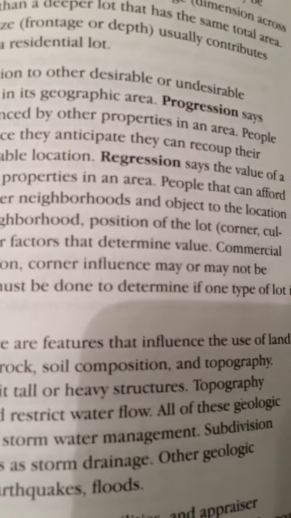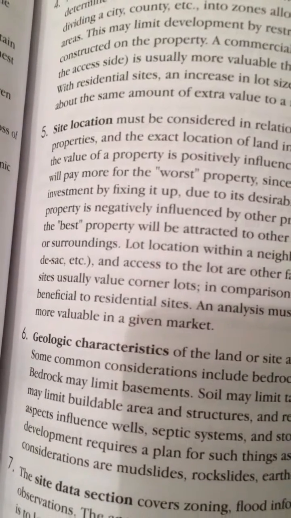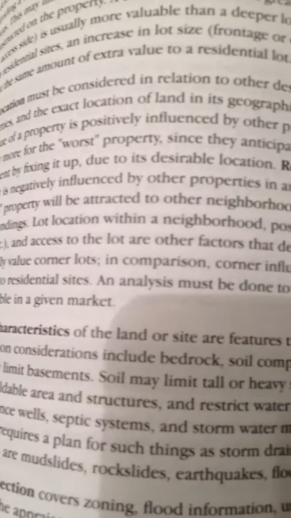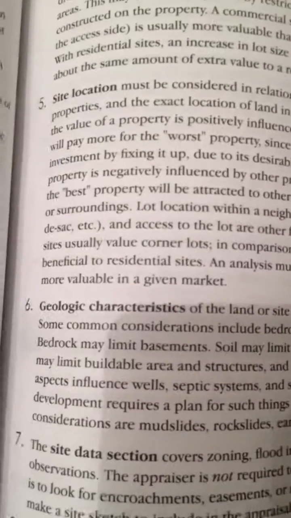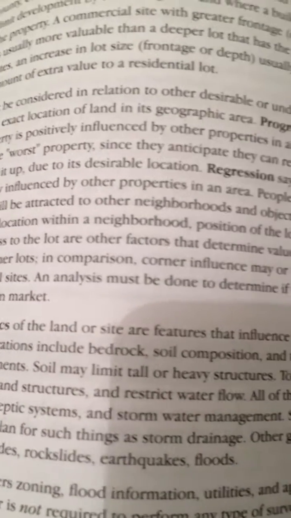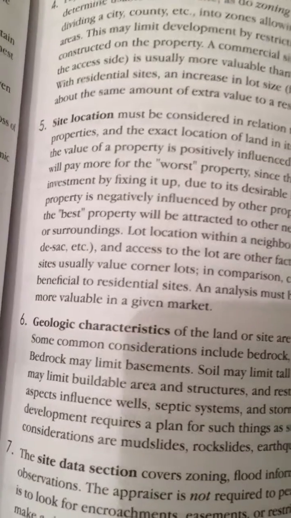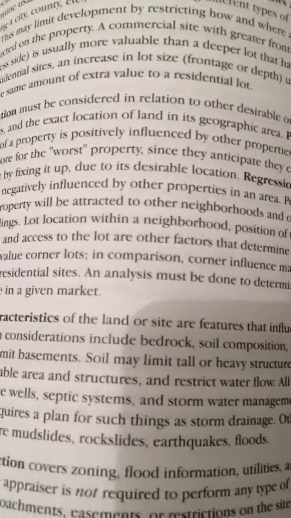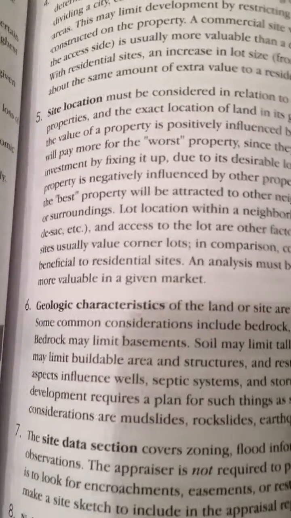Lot location within a neighborhood, position of the lot, corner, cul-de-sac, etc., and access to a lot are other factors that determine value. Commercial sites usually value corner lots. In comparison, corner influence may or may not be beneficial to residential sites. An analysis must be done to determine if one type of lot is more valuable in a given market.